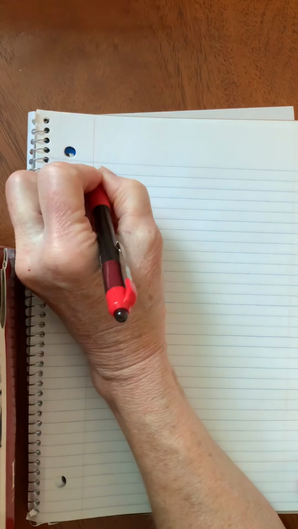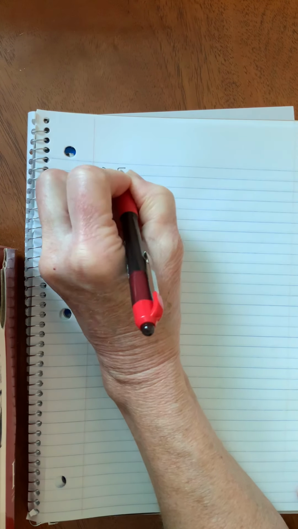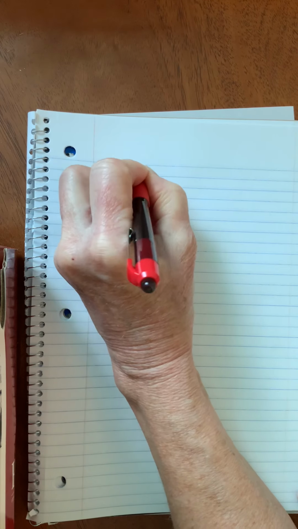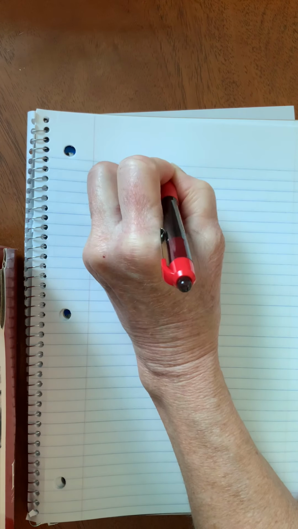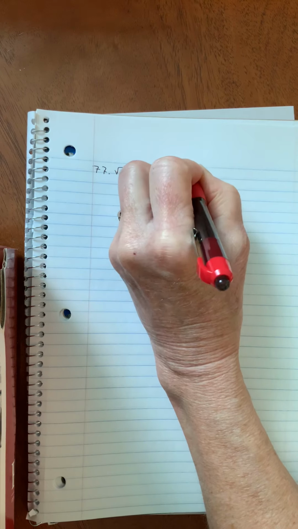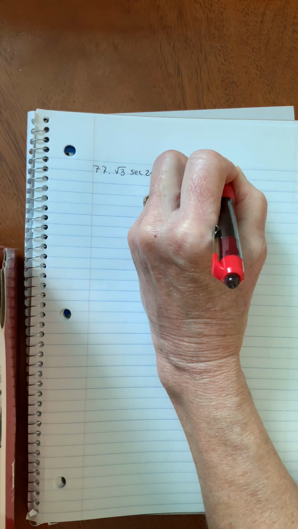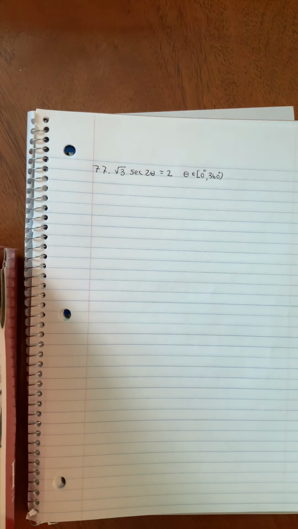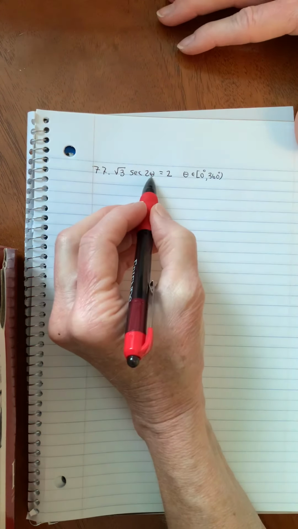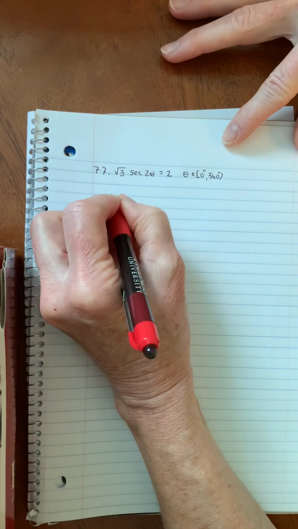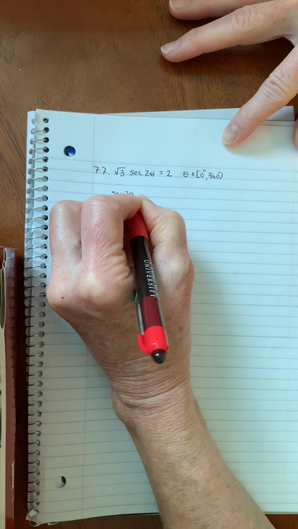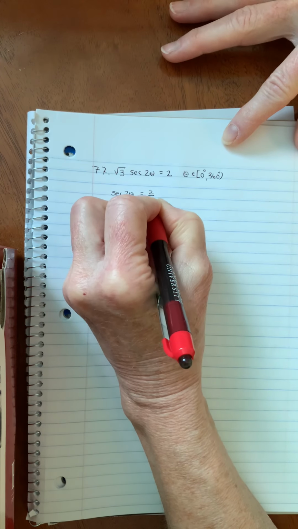Let's solve some equations. So this one is listed as number 77. It's got the square root of 3 times the secant of 2 theta is equal to 2. And we've got theta is between 0 degrees and 360. So we can do this in degrees. And it says round it to the nearest degree. So we may have to round. We may have exact answers. We'll see what happens. Okay, first of all, I'm going to get rid of the square root of 3. So I've got secant of 2 theta is equal to 2 over the square root of 3.